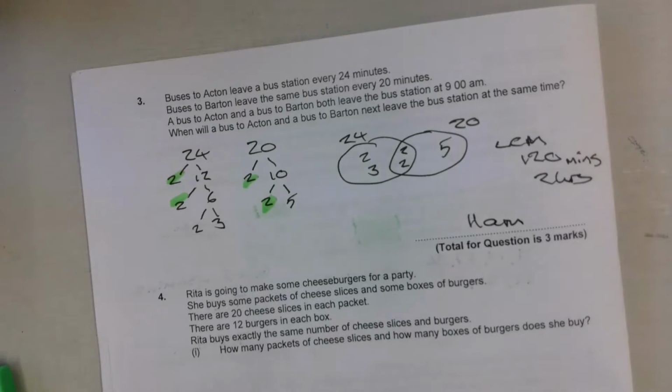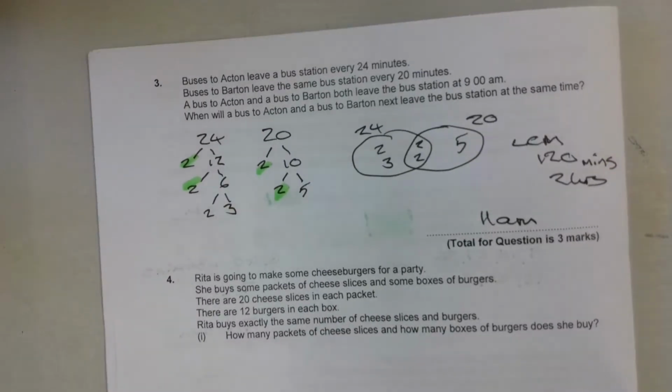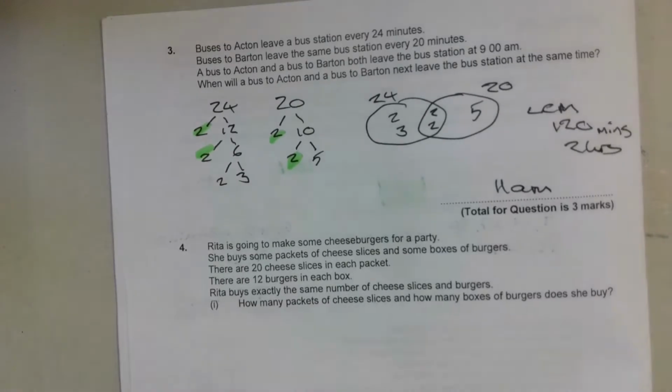Often questions like that will come with a follow-up, what assumptions have you made, the sort of thing, for a 1 mark. That would be the sort of thing, assuming the buses don't break down, etc., etc.